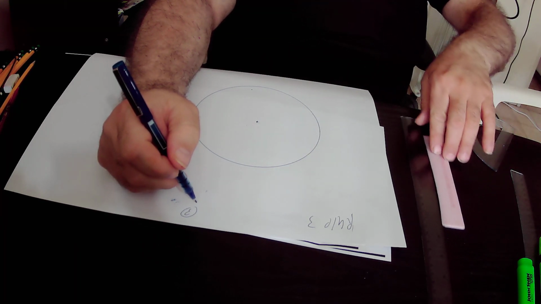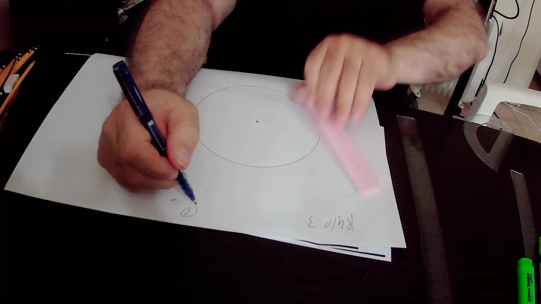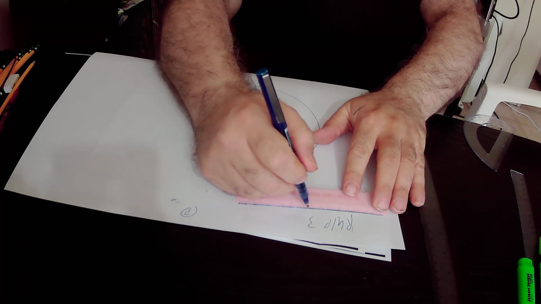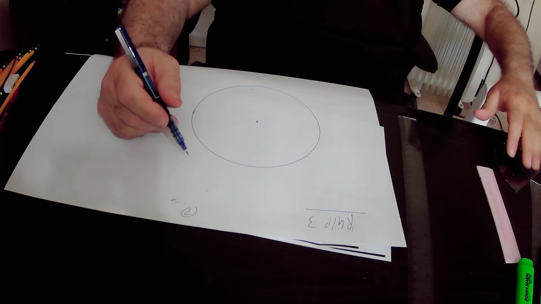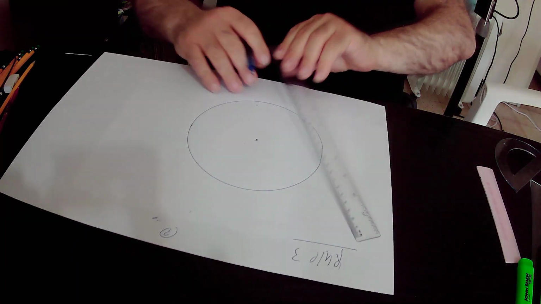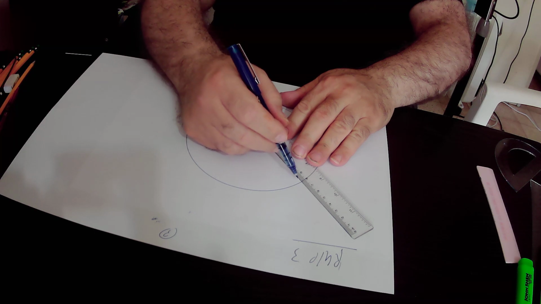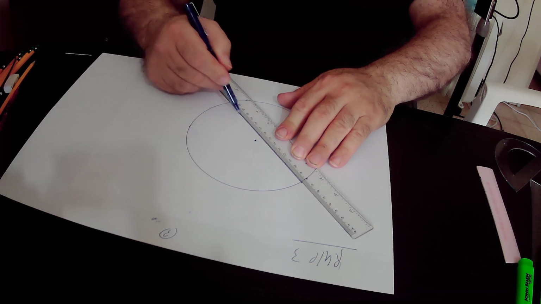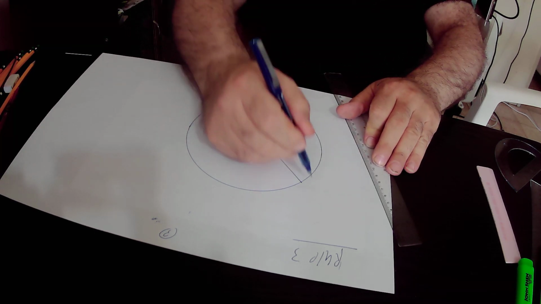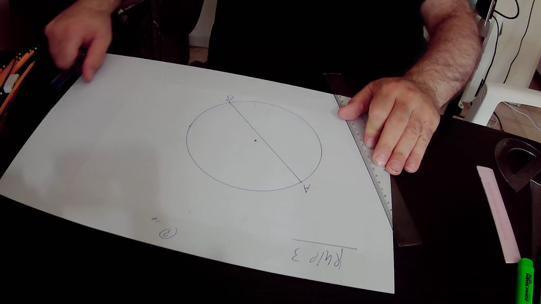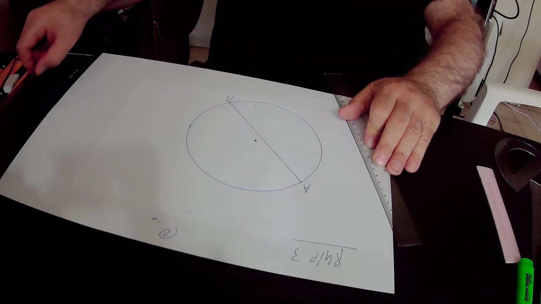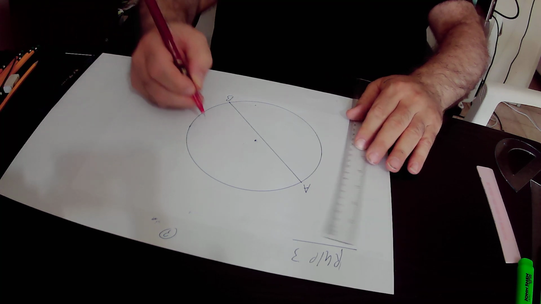If two chords intersect with each other inside the circle, this is chord AB, and chord AB intersects with chord CD.